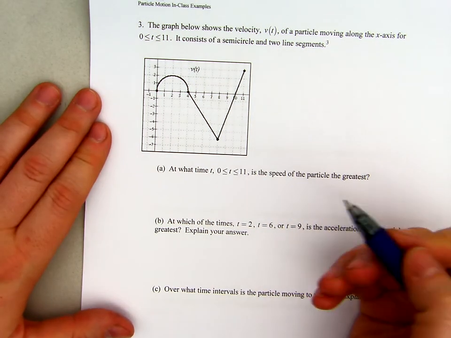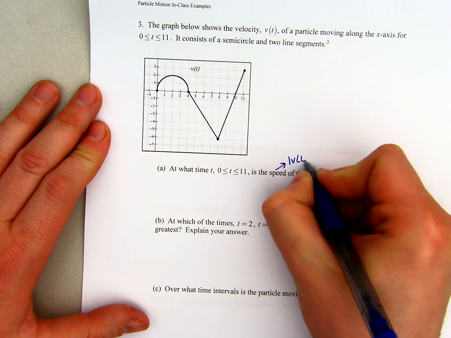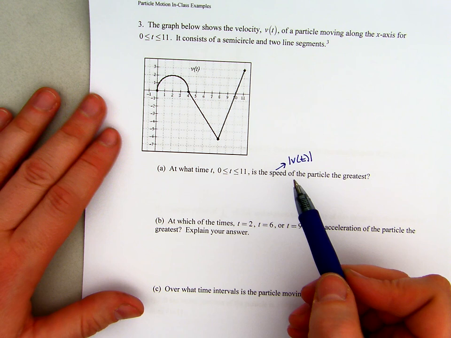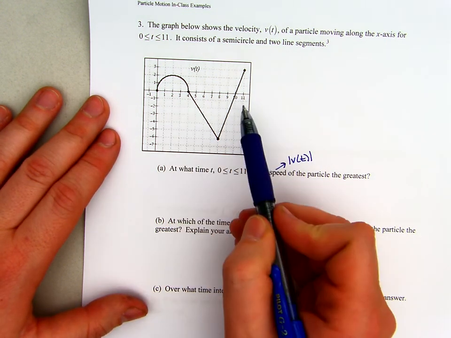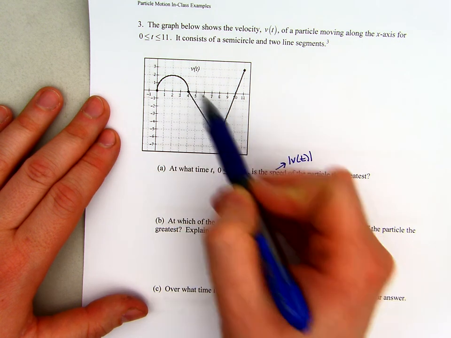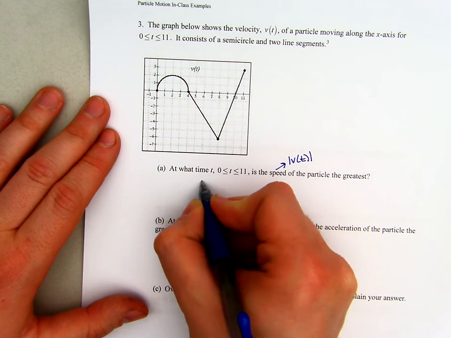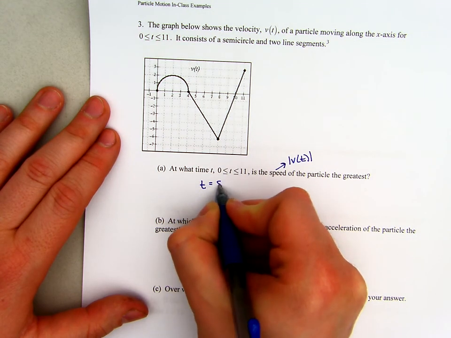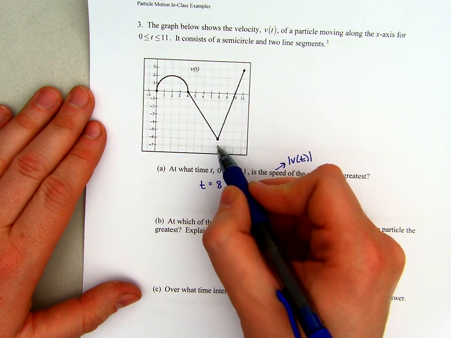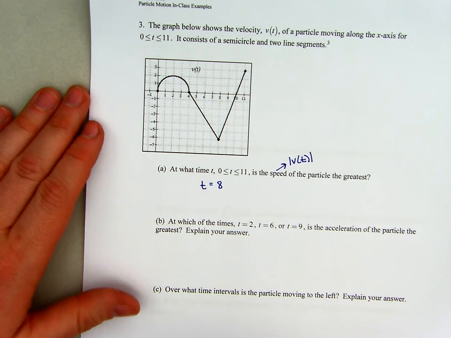In part A, I want to know when the speed is the greatest. Well, remember, speed is the absolute value of velocity. I have the graph of velocity, so the graph of the absolute value of velocity would be the same thing, but with everything flipped so it's above the x-axis. This would stay where it is, but this piece would get flipped up here, and that piece would stay. Well, I think the speed will then be the greatest at t equals 8, because the velocity is -6 there, the speed would be +6, and all the other speeds are some value less than 6. So we're going to go with 8.